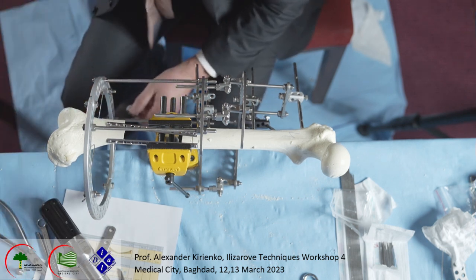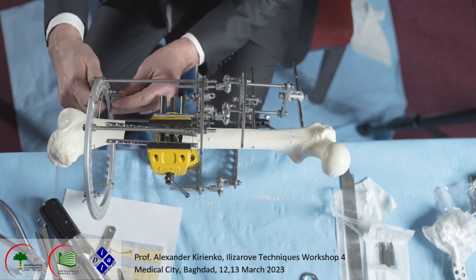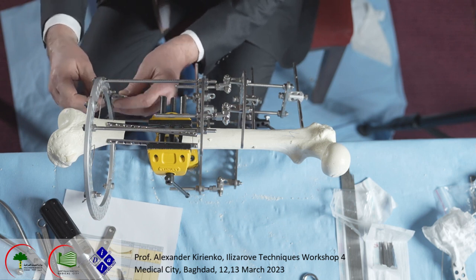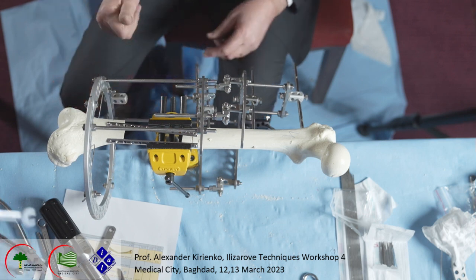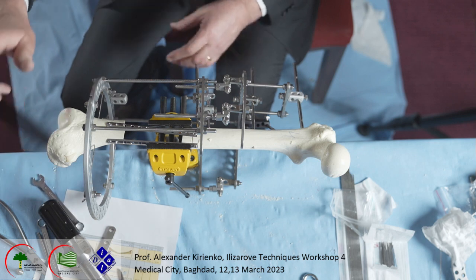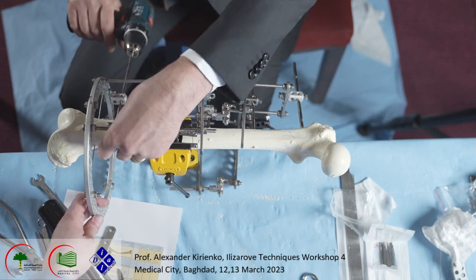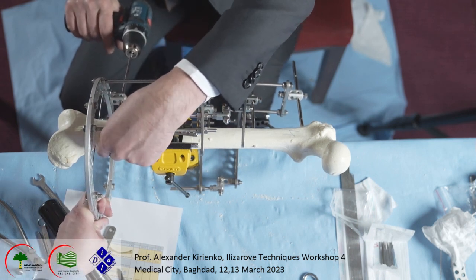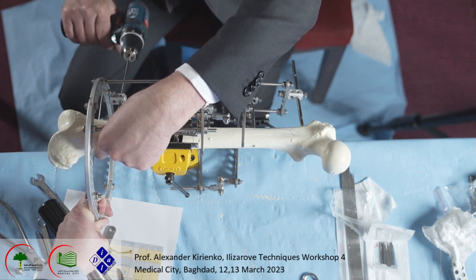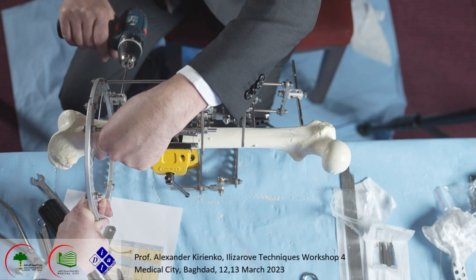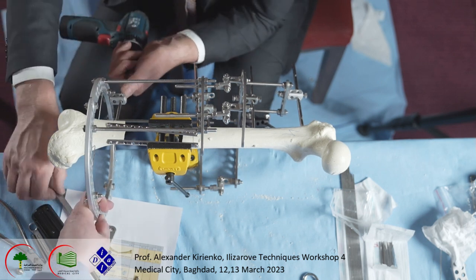Another small bolts maybe you have. Okay, half pin. One here. And the same principle here. When you put the half pin, you go through the fascia, the posterior part of the fascia.